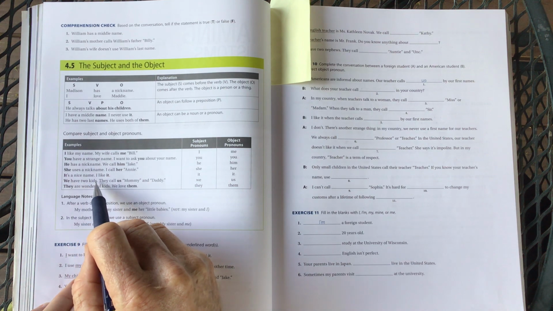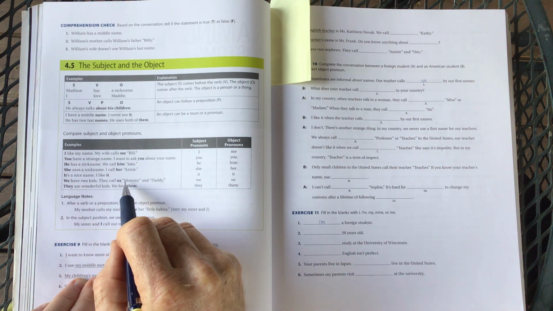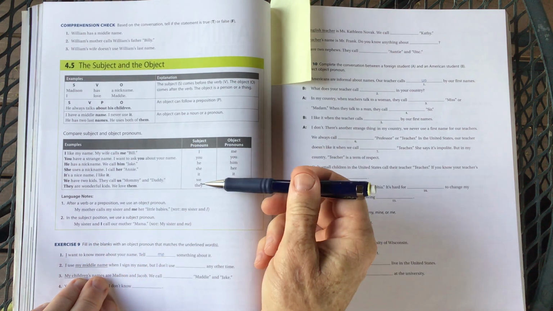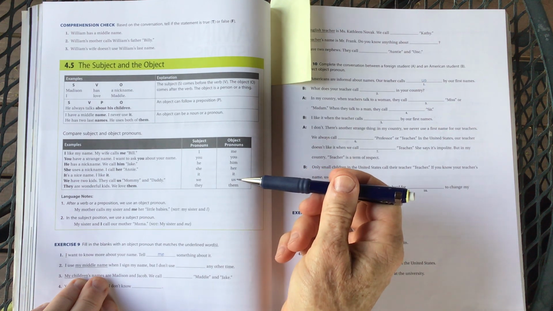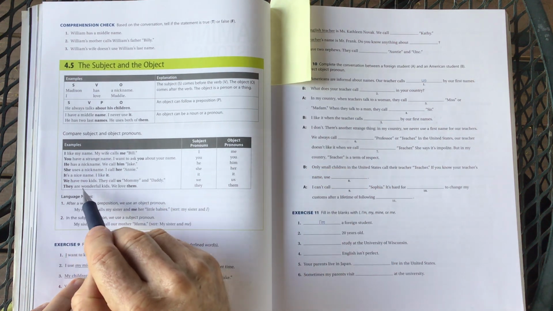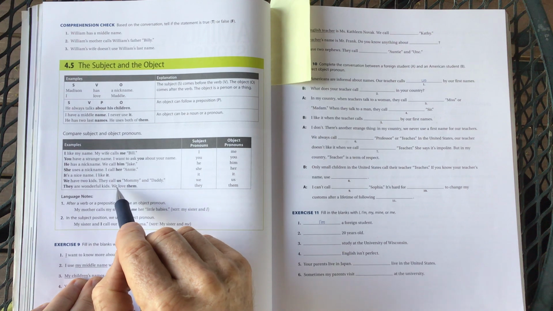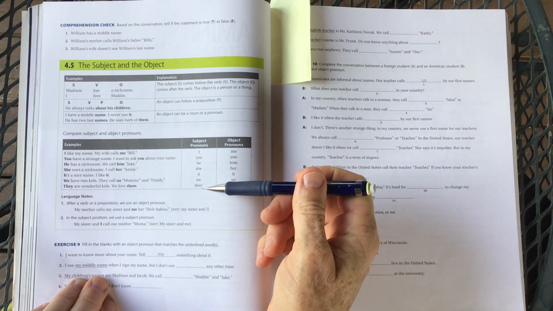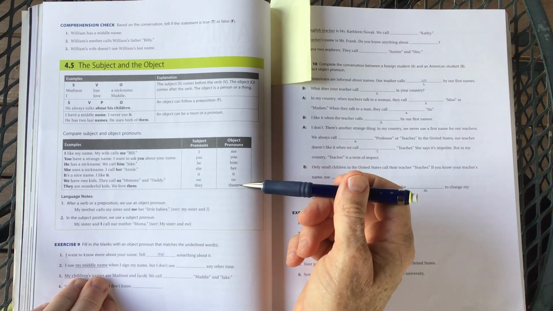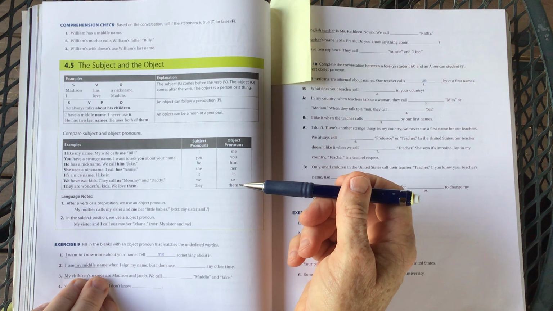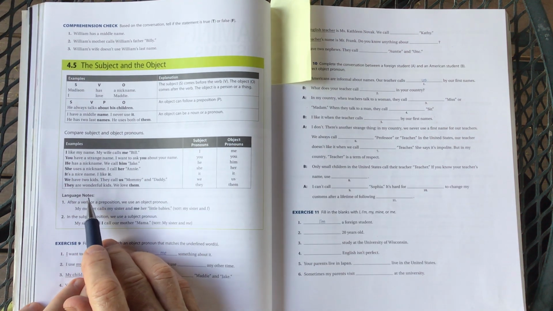We have 2 kids. They call us mommy and daddy. Subject pronoun we, object pronoun us. They are wonderful kids. We love them. Subject pronoun they, object pronoun them. Let's look at a couple of language notes.